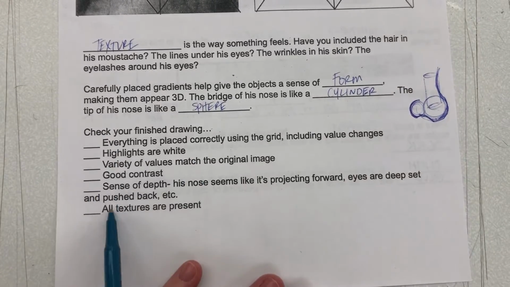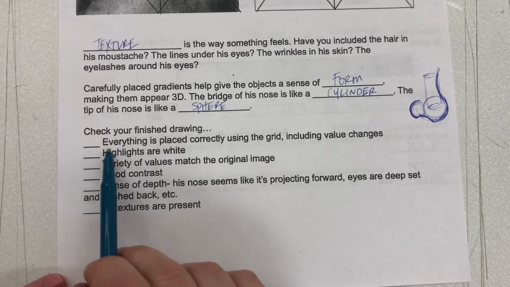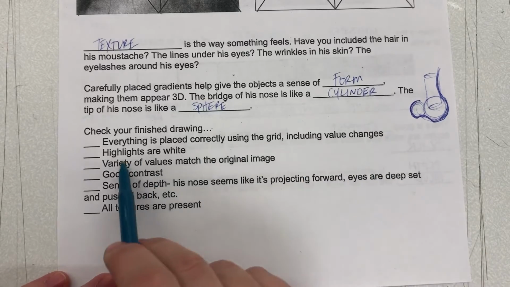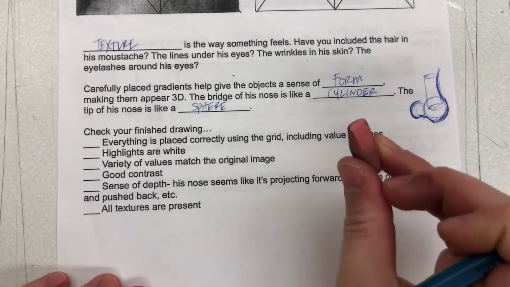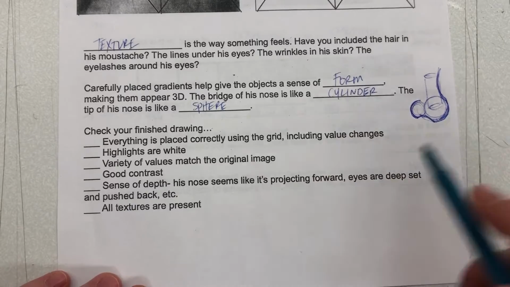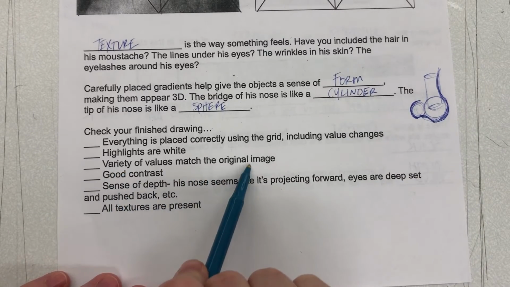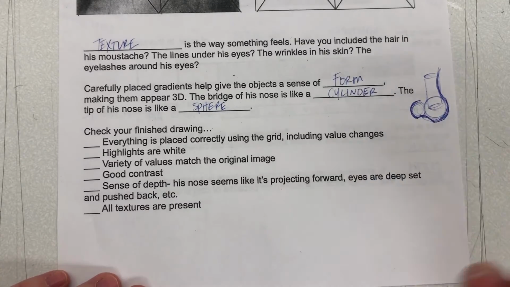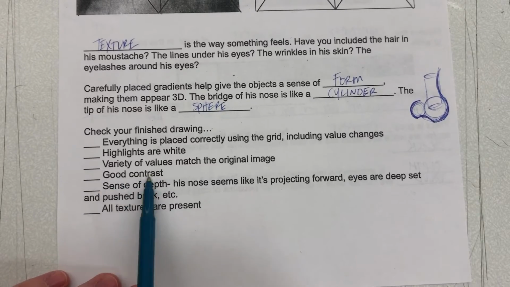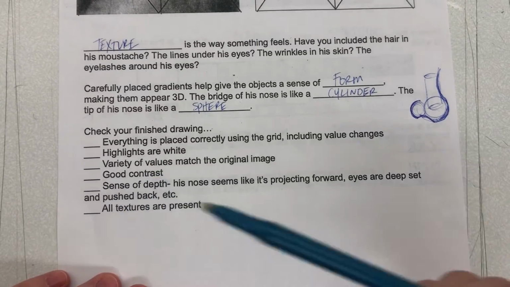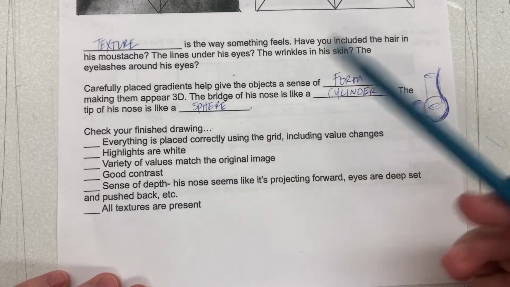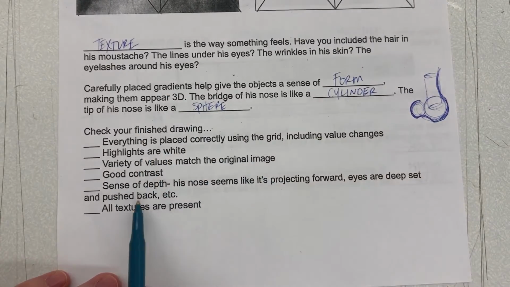All right, so double check your finished drawing. Have you placed everything correctly using the grid, including value changes? Are your highlights white? Going back in with an eraser and popping those little areas out. Do you have a variety of values that match the original image? So you should be able to hold it up, maybe step back a few feet and see that they are looking identical. You have good contrast. You have white whites, you have black blacks, you know, a really good range of value and everything in between.